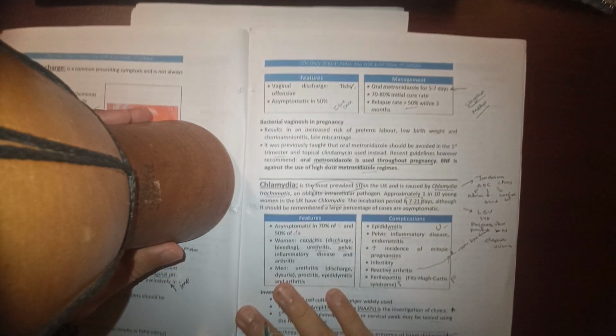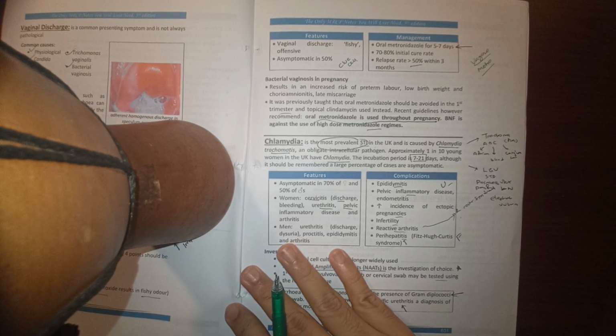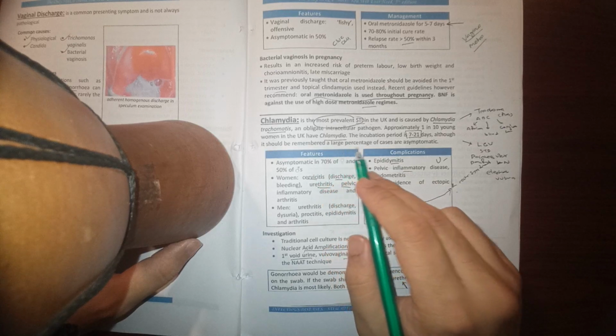Okay, next is chlamydia. Chlamydia is the most prevalent STI in the UK, and it's caused by Chlamydia trachomatis, an obligate intracellular pathogen. Approximately 1 in 10 young women in the UK have chlamydia, so it's dangerous. Incubation period is 7 to 21 days, although it should be remembered that a large percentage of people are asymptomatic. Asymptomatic in 70% of females, 50% of males.